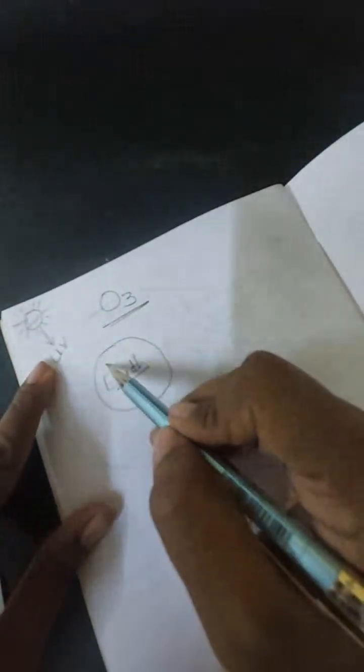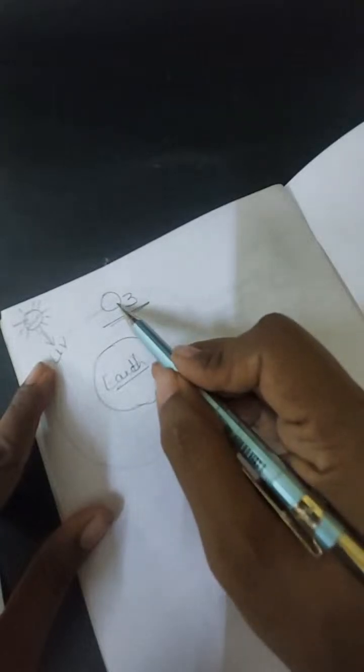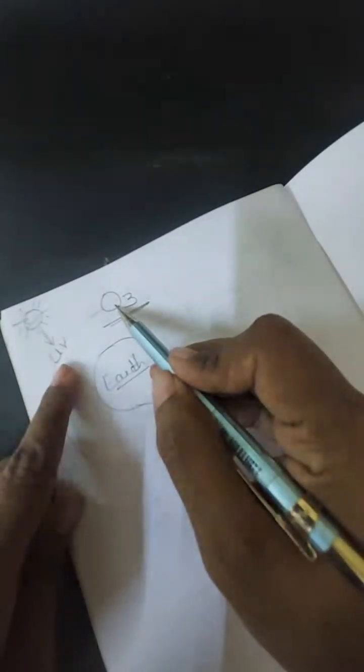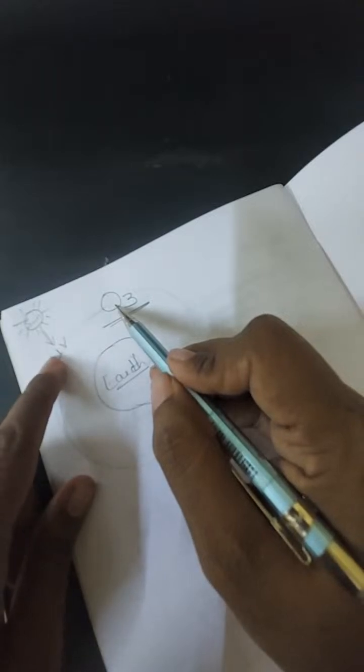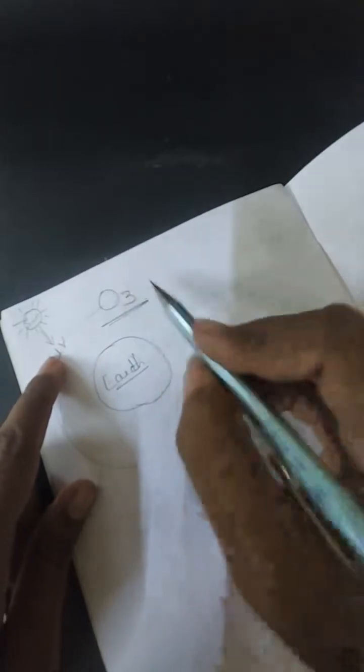This is the earth, and this is the sun. The earth is protected by the ozone layer. From what does it protect? It protects from UV rays. Ultraviolet rays coming from the sun do not reach the atmosphere because of the O3. So it protects human beings from ultraviolet rays. That's why we have to protect the ozone layer.